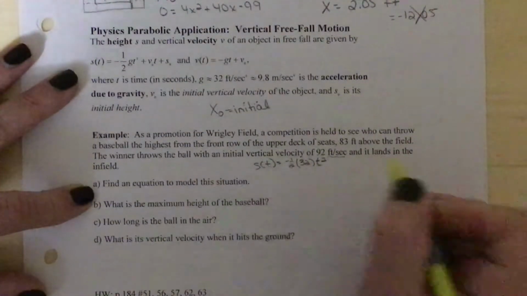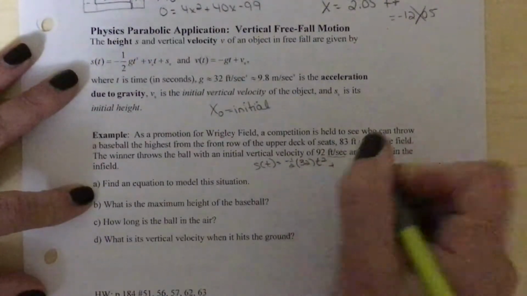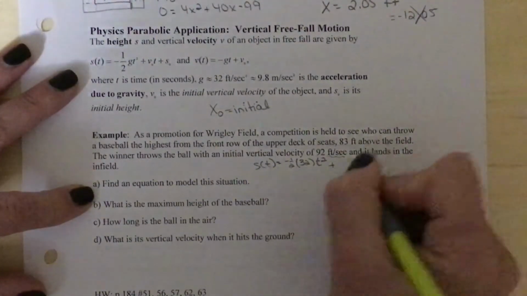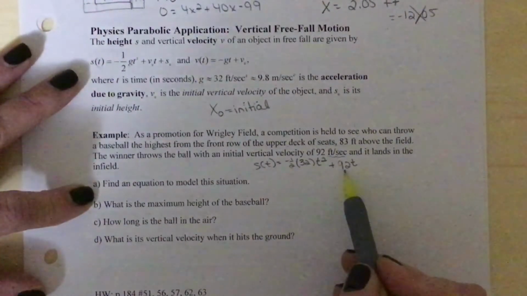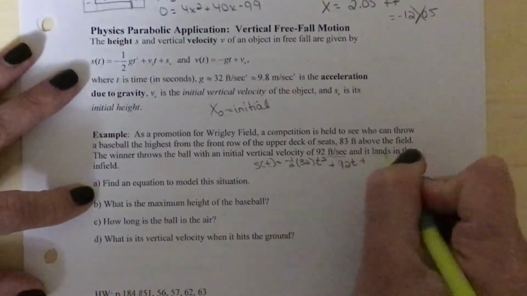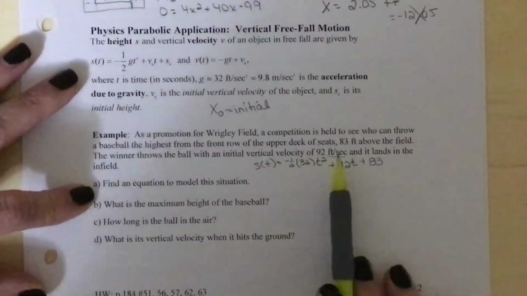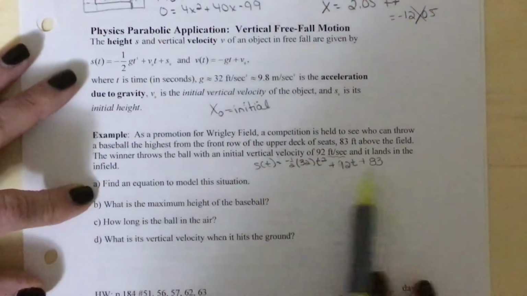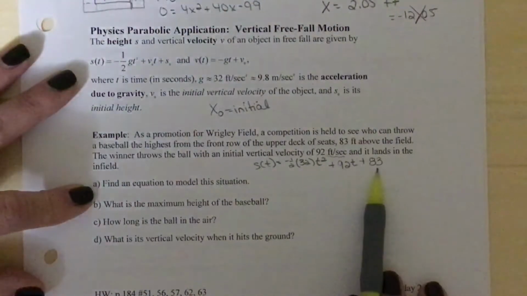And t squared is my unknown, hence the t, plus my initial velocity is given at 92 feet per second, but I just represent that with 92, and my t is unknown. And then my initial height is the person that is throwing the ball is 83 feet above the field. So that is my initial equation that I'm going to use to model this situation.